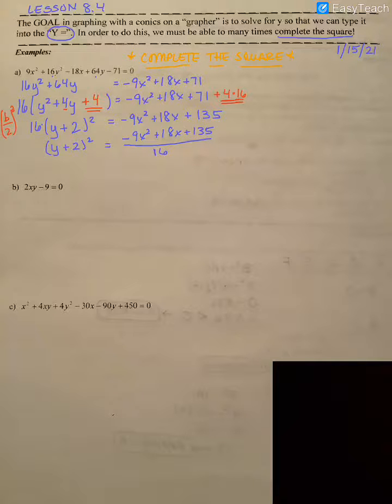If it's y plus 2 quantity squared, you all know the step is to take the square root. If I square root the left, we square root the right. The square root of y plus 2 quantity squared is y plus 2. What happens when I take the square root on the right? The square root of that big fraction is the square root of that big fraction.